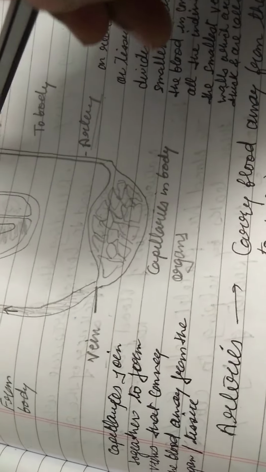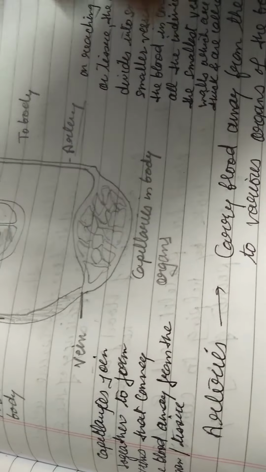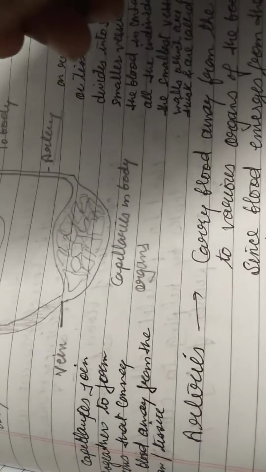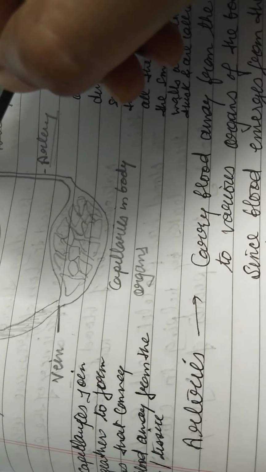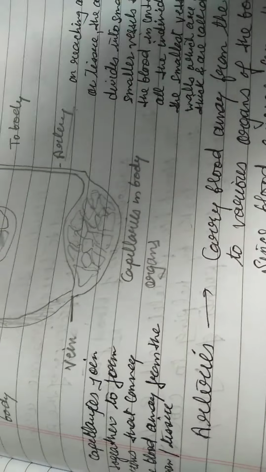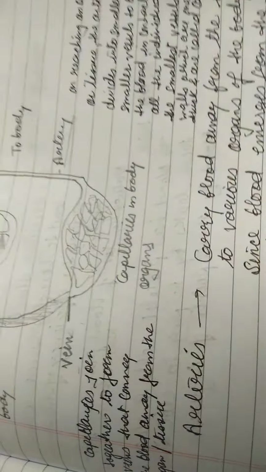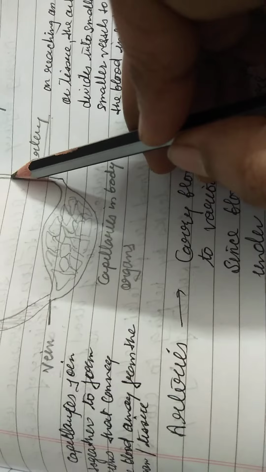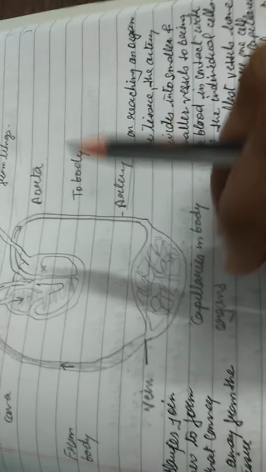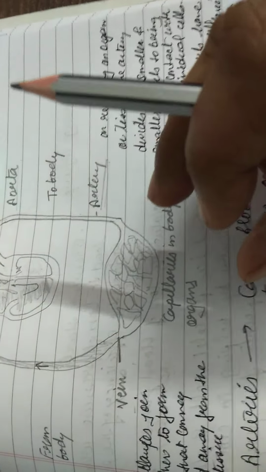To sustain that pressure, these arteries have thick walls. Their walls are thick and elastic, so that they can expand a little bit if required.